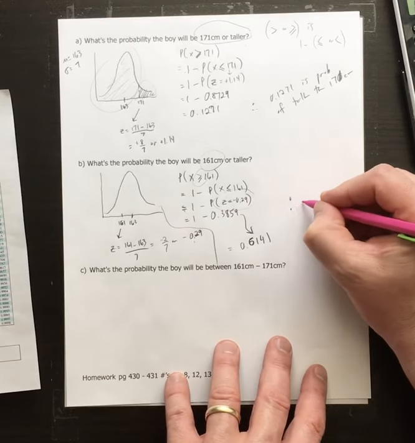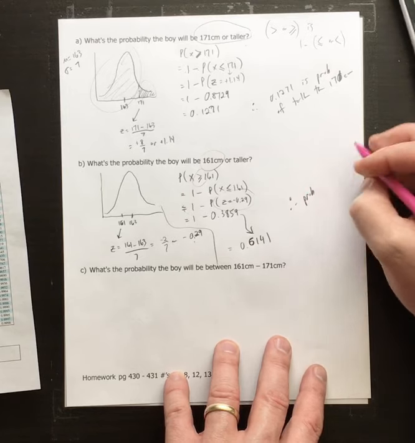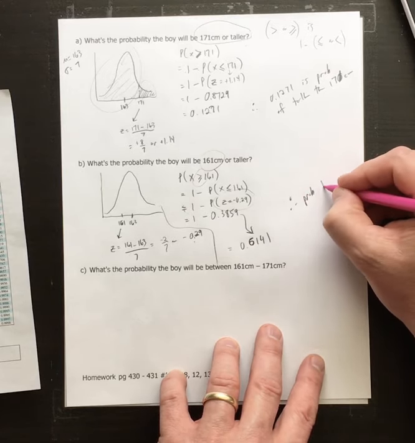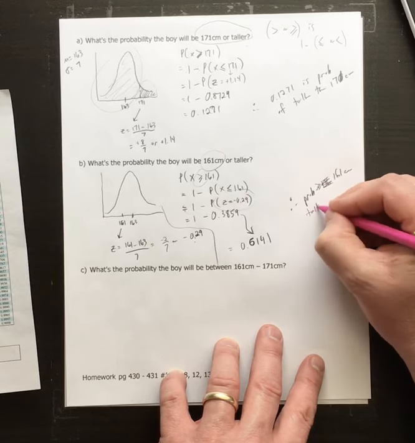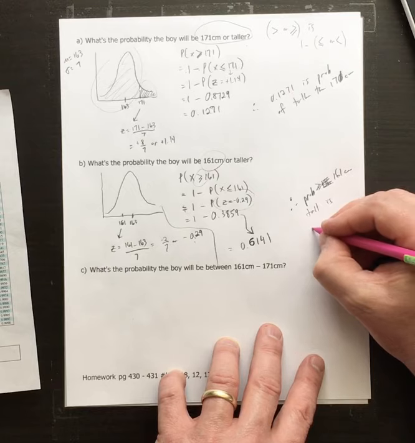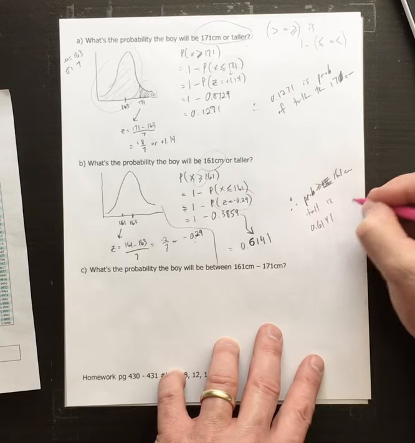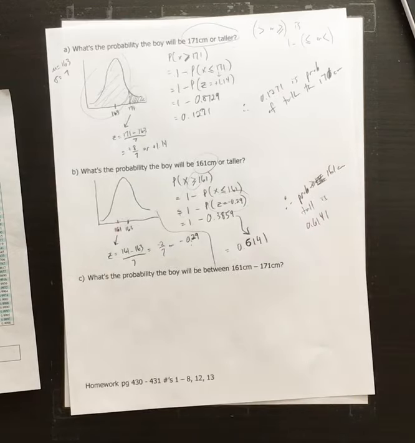0.6141. So therefore, the probability of a student being greater than 161 centimeters tall is about 61%. Or 61% of the population is that tall. So if I sample 10 of them and it was a random sampling, then I should get 6 of them being taller than 161 centimeters.